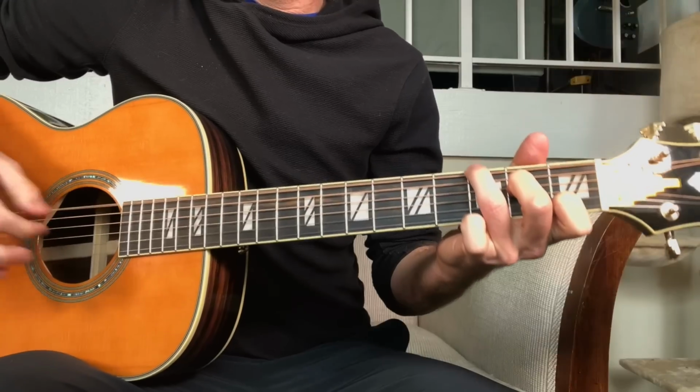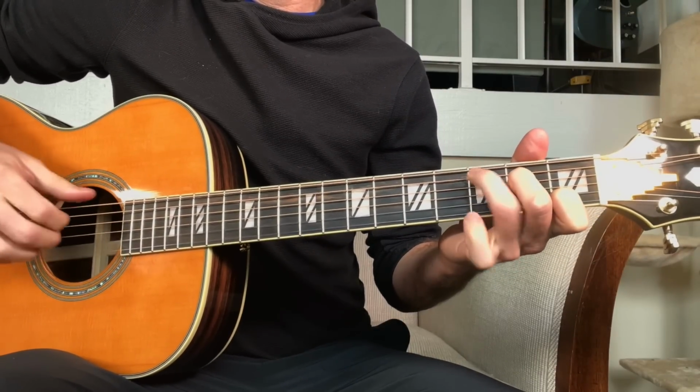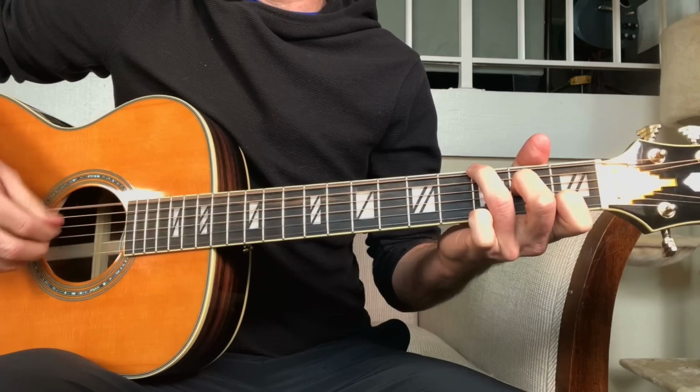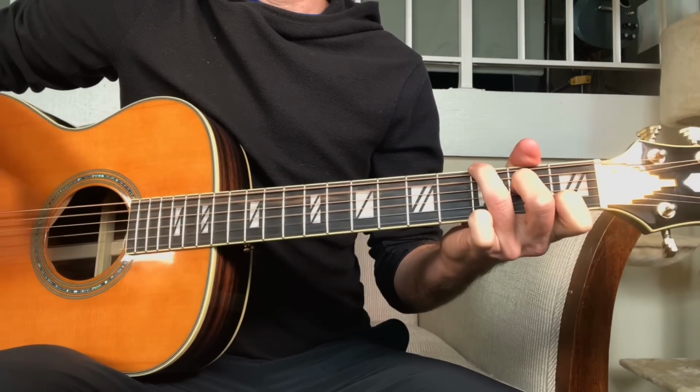We have the C, A, C, A. We can even add the G just by moving your ring finger to the 3rd fret on the E string, right? So we end up with this. And again, we're kind of getting 3 different chords, but we're just playing around in the key of C.